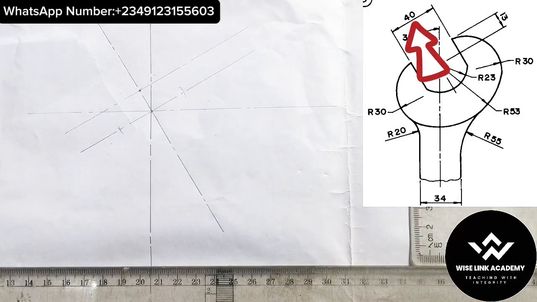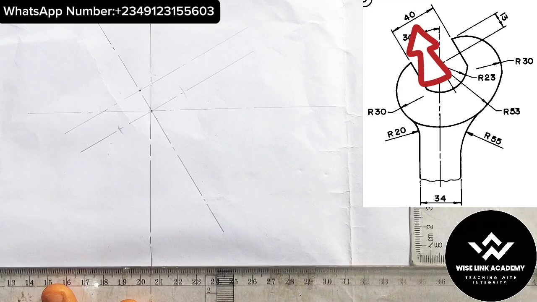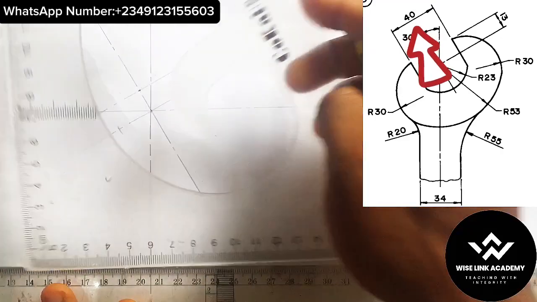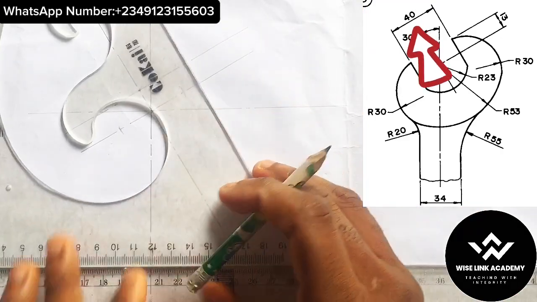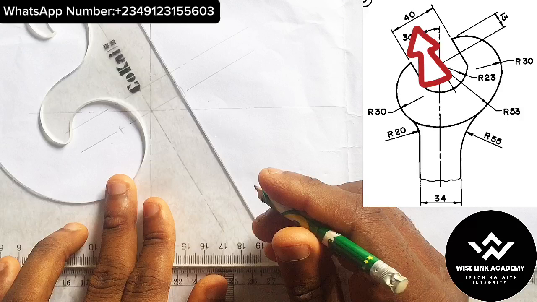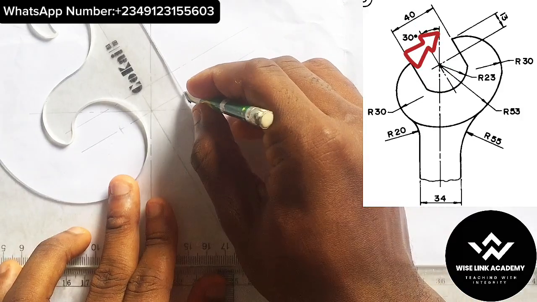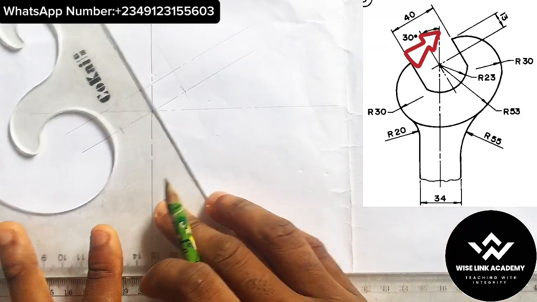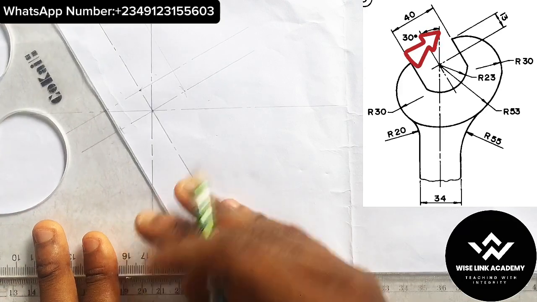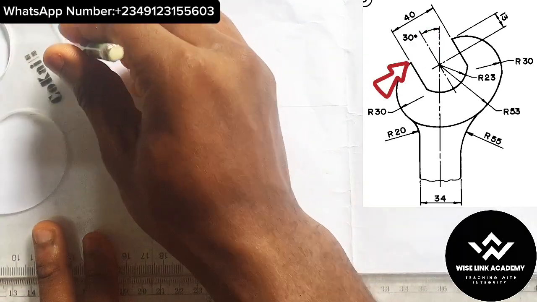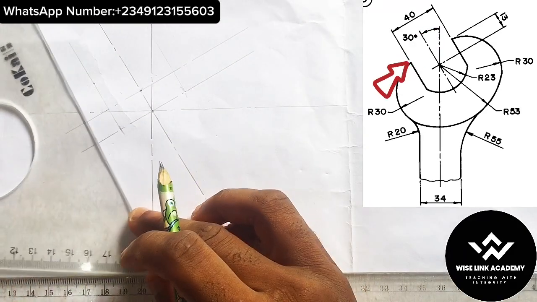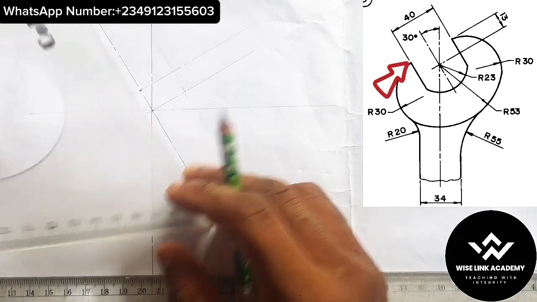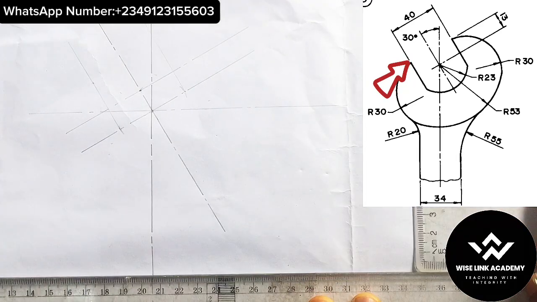Having done that, the next task is that I'll take my T-square in this sense. That point 40, take it upward. Come down here to that same point, take it upward. So I have this.